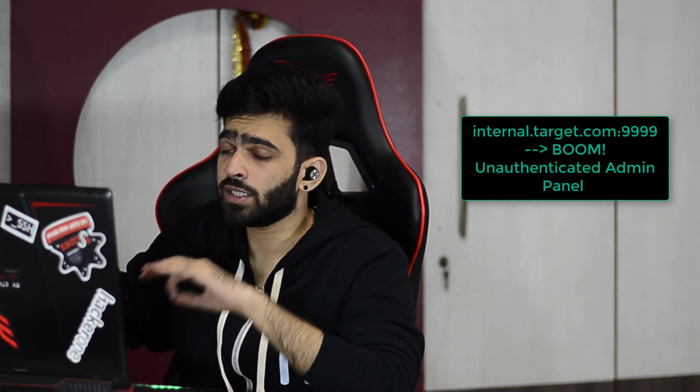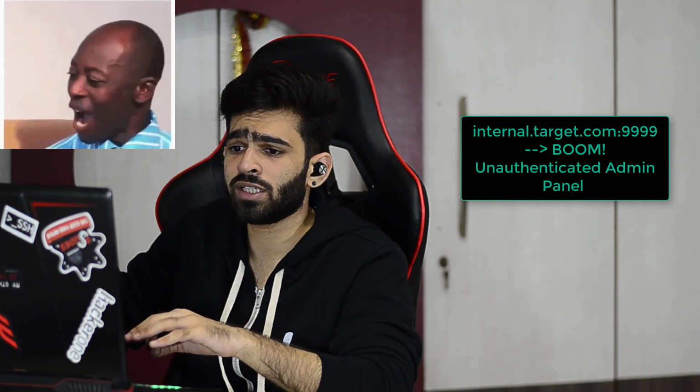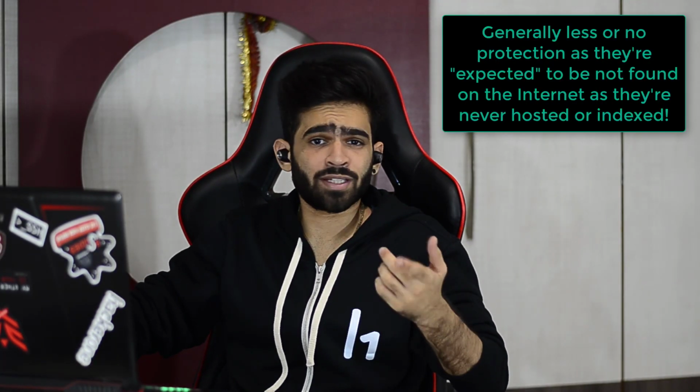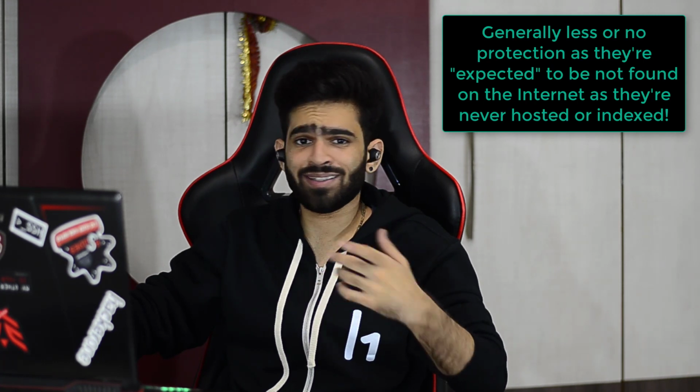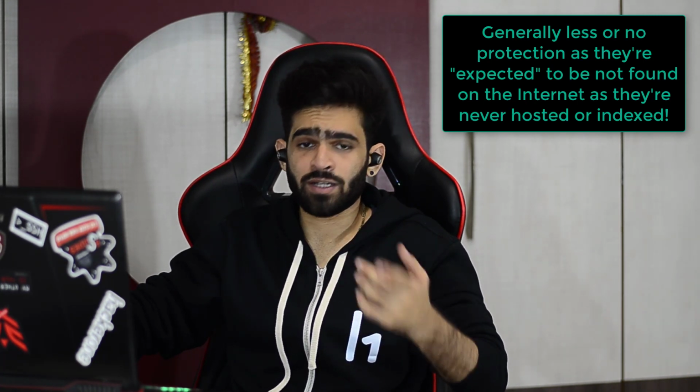That way you could very easily find some critical bugs, because those internal domains are usually not expected to be found in the public, because they are neither exposed to the public nor cached by any search engine or anything like that, and thus they are very likely to be not protected or very lightly protected from a security standpoint, as they were never expected to be found on the internet. There's another thing which you could try out.